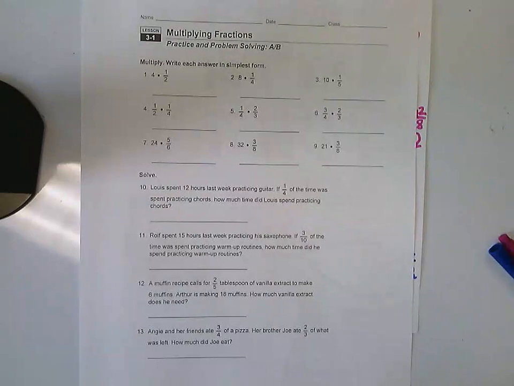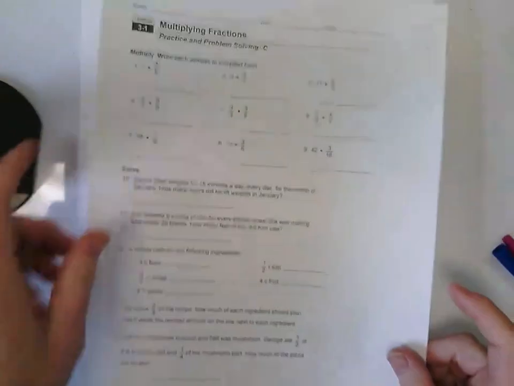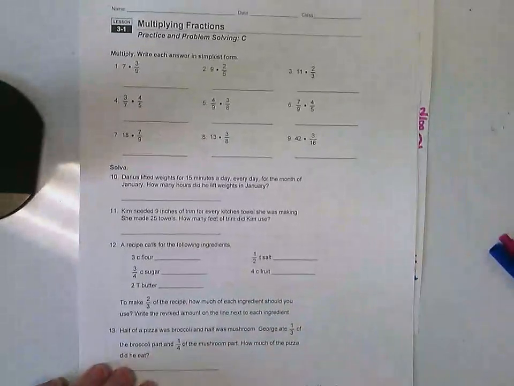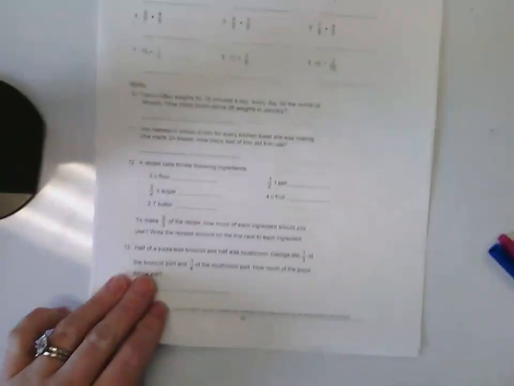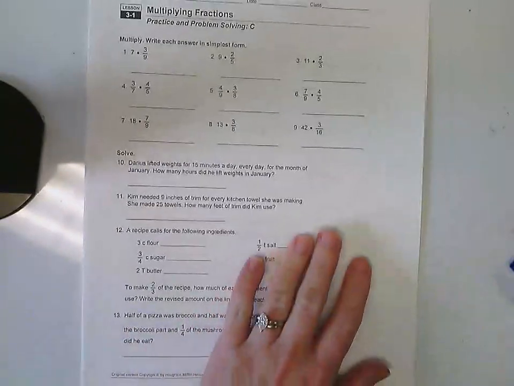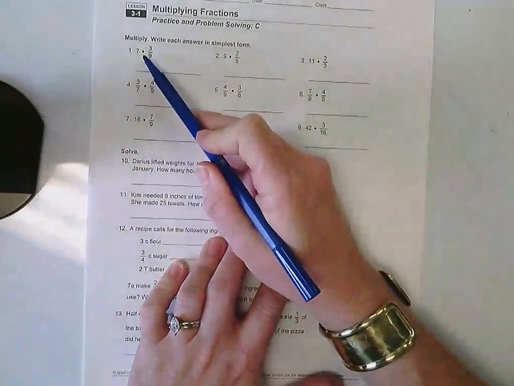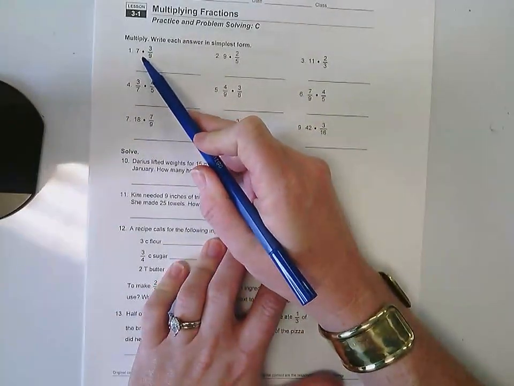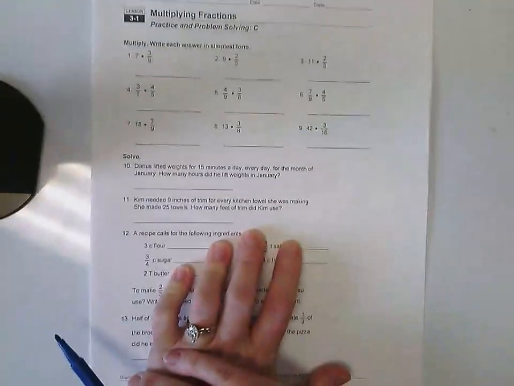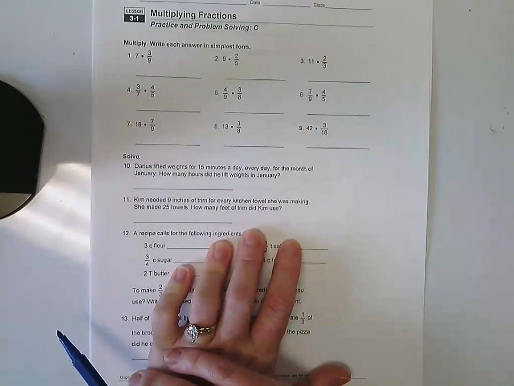It's a little bit harder, so it is up to you. Now, one thing I wanted to point out that you may already notice on your practice is that they use dots for multiplication. That is no different than an X. It still means to just multiply.